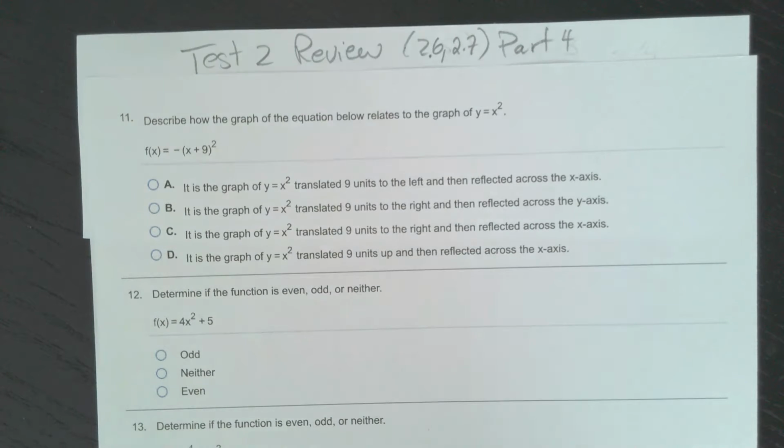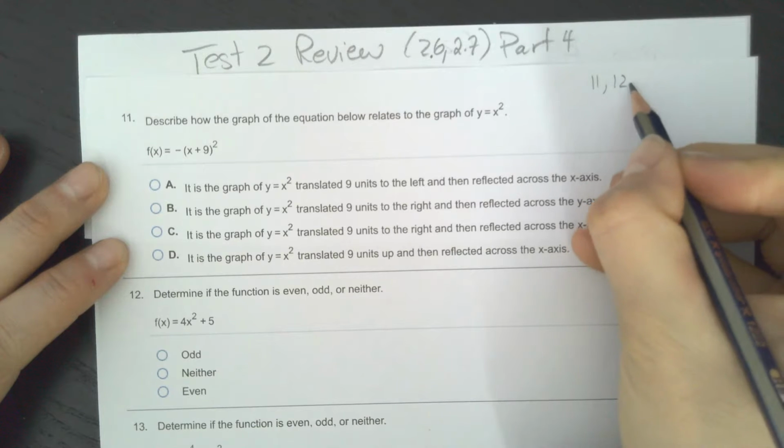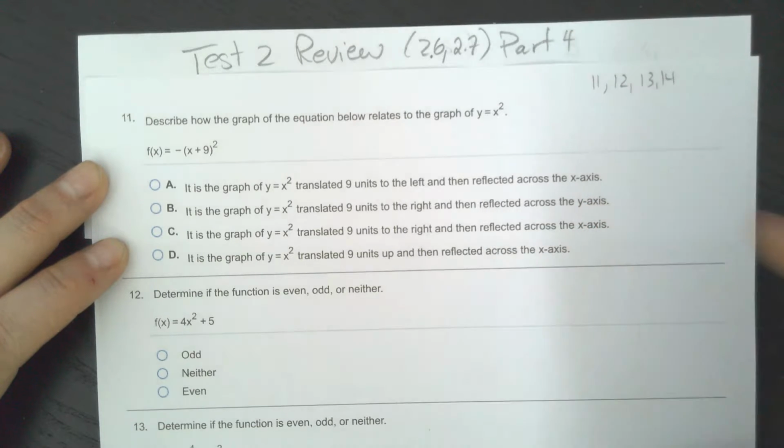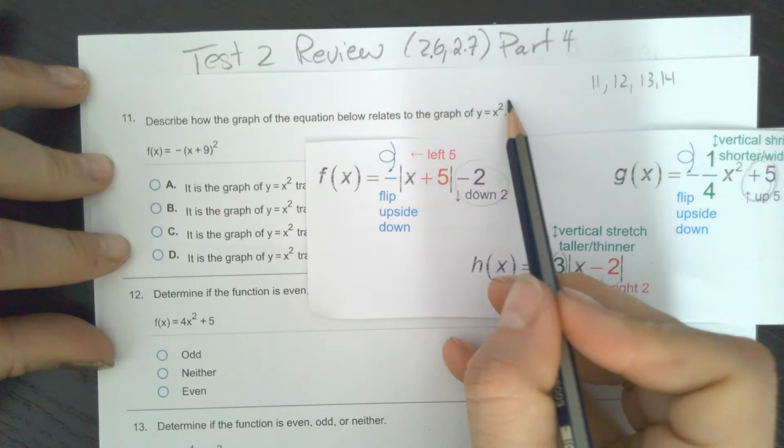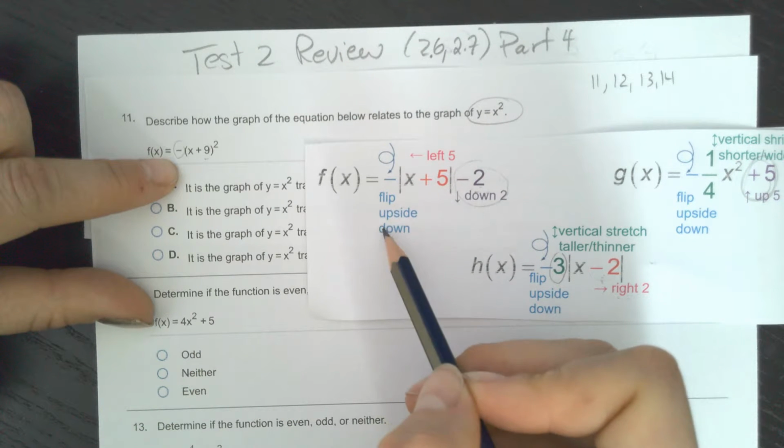This is the review for test 2, part 4, and we're going to do questions 11, 12, 13, and 14. Okay, so it says describe the parent graph, and here's my new graph. What happens? Well, if I have a negative in the front, it flips it upside down.